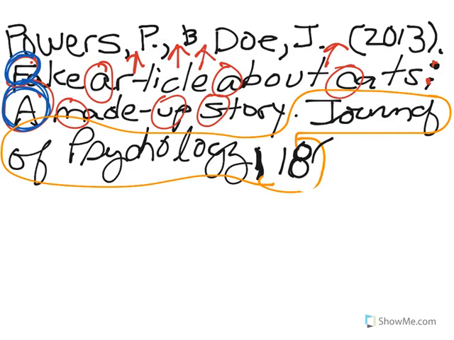You're going to put the issue number as well, and then a comma. So the volume number would be in italics, whereas the issue number is not in italics. I know that's a little confusing, but that's specific to APA, and you'll have to remember that. Again, separating everything with commas.